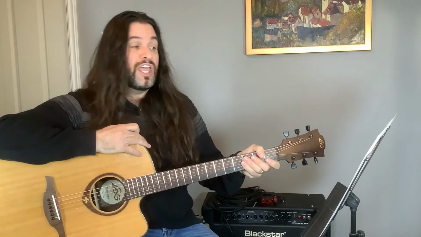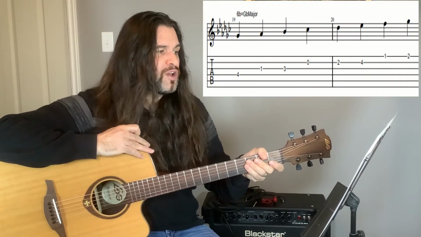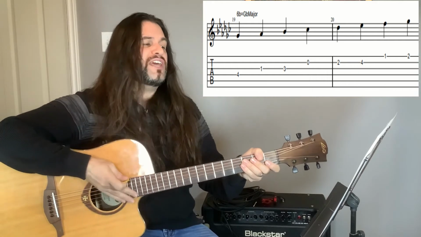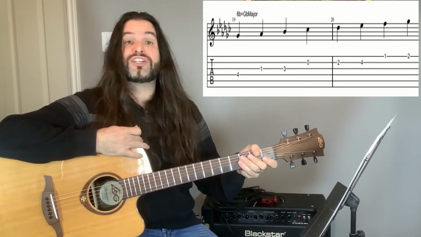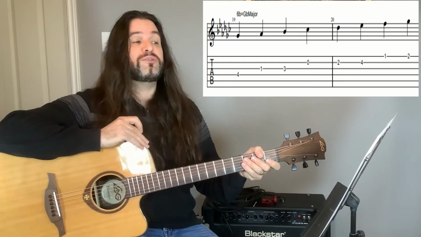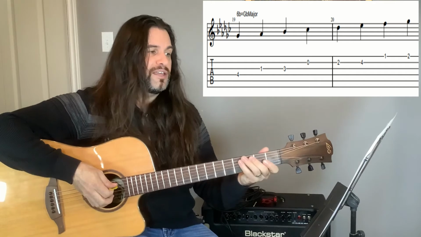Now, if we have 6 flats, so si, mi, la, re, sol, do. So if we take the second last flat, it's going to be G flat. So we're going to be in G flat major. Don't say G major, but G flat major, because it's not the same key.